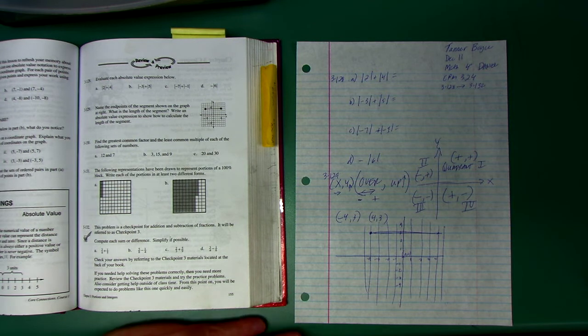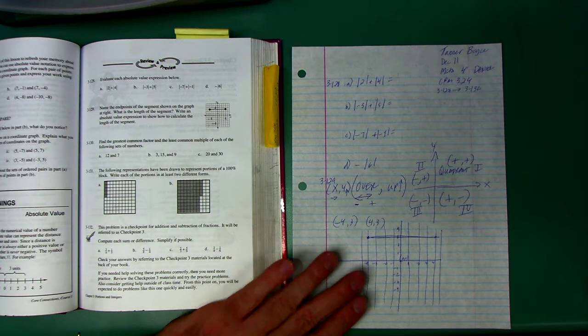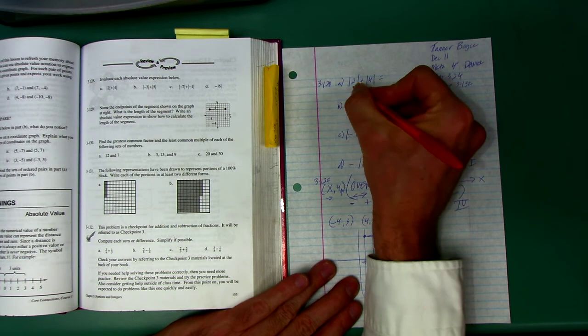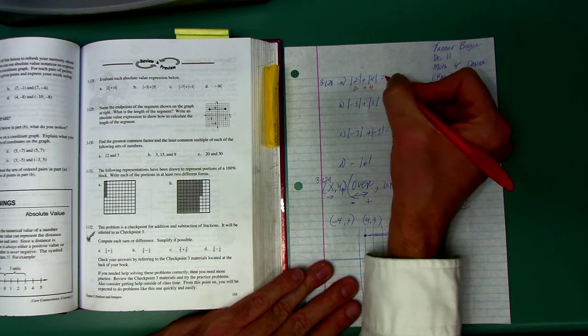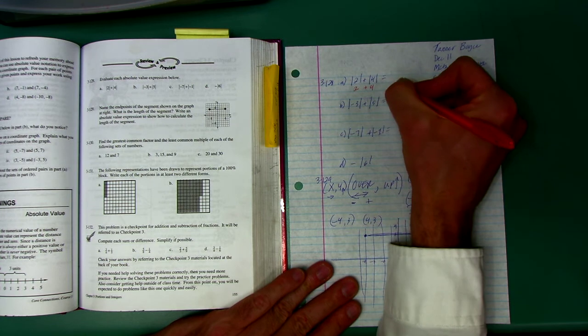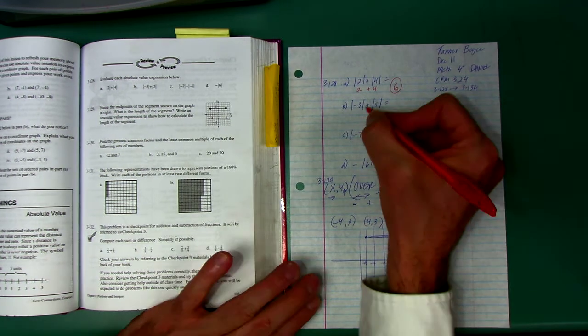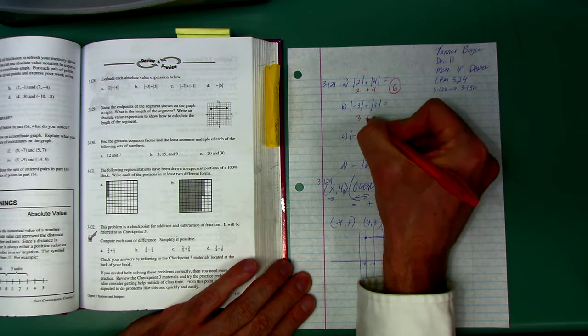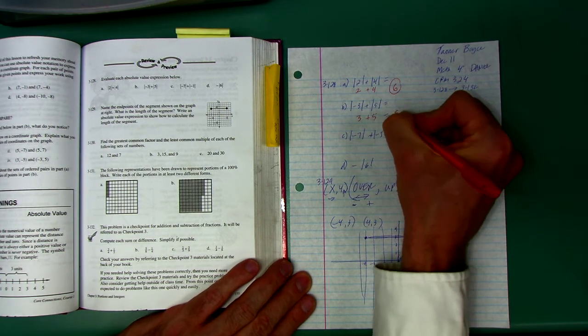All right, here we go. So evaluate these absolute values. Remember what they are. How far is 2 from 0? 2. How far is 4 from 0? 4. So the absolute value of 2 plus the absolute value of 4 is just 2 plus 4. Absolute value of negative 3 is 3. Absolute value of 5 is 5. So the absolute value of negative 3 plus the absolute value of 5 is 8.